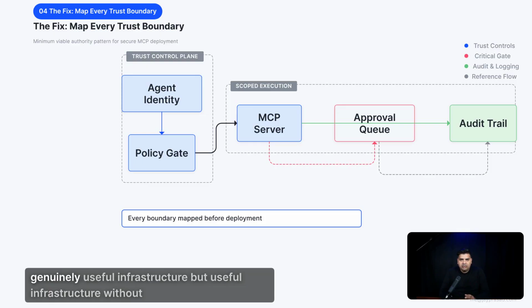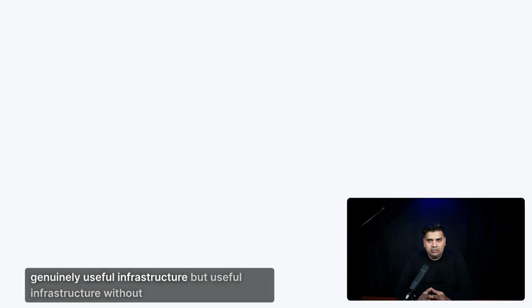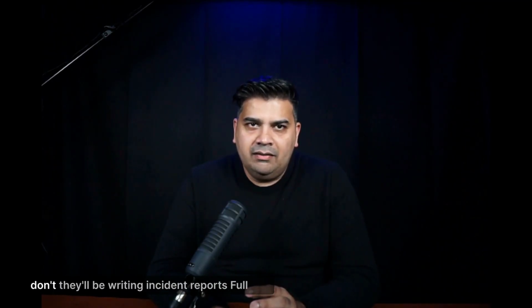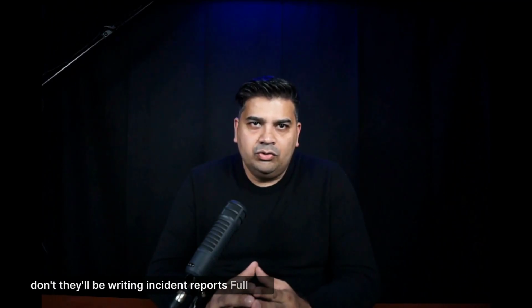MCP is genuinely useful infrastructure, but useful infrastructure without access controls is just a faster way to fail. The teams that get this right in the next 6 months will build durable agent systems. The ones that don't, they'll be writing incident reports.